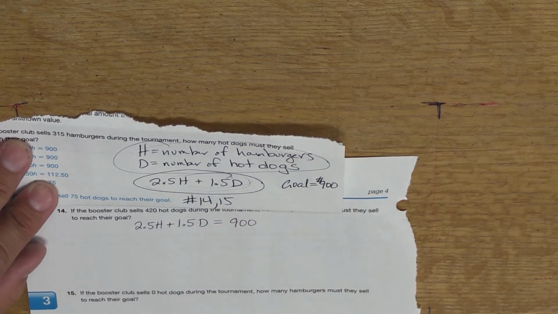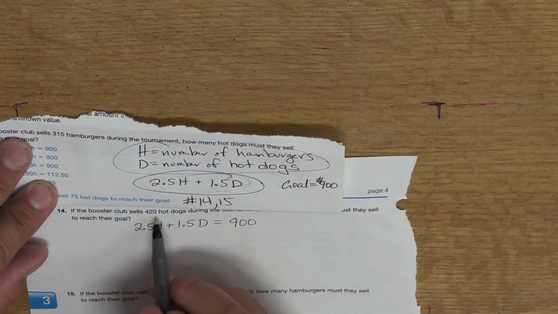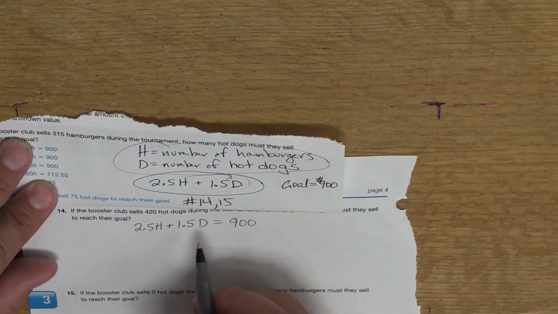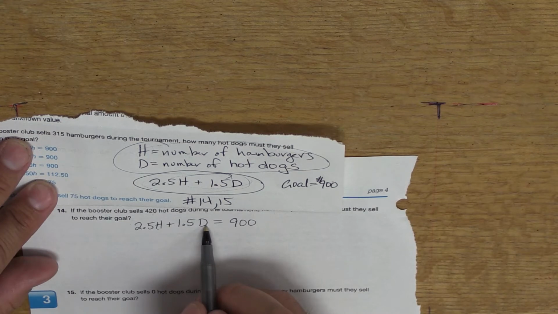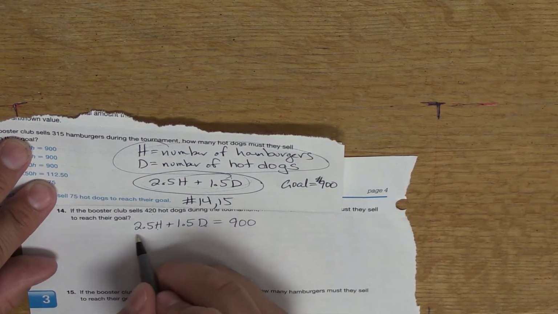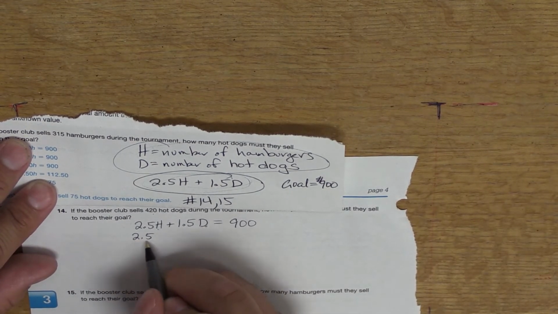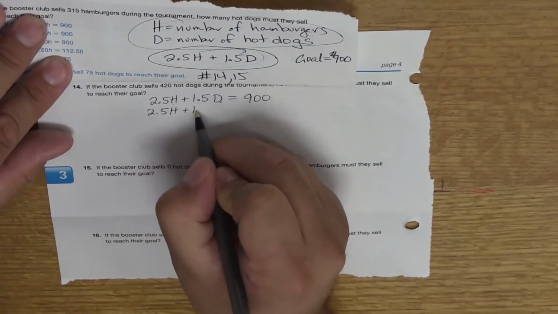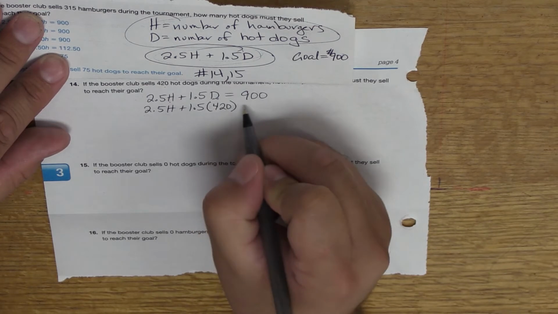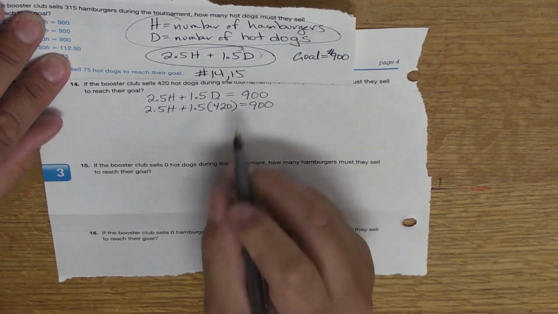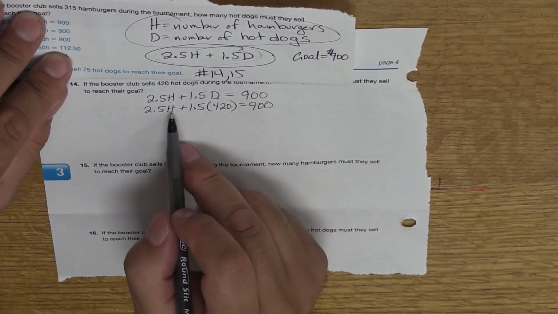But they're telling me, what happens if I sell 420 hot dogs? Am I going to replace H with 420 or D with 420? D represents a hot dog. So I'm going to put 420 there. I still have 2.5H plus 1.5D, where D is now 420. That's equal to 900. I need to solve for H.